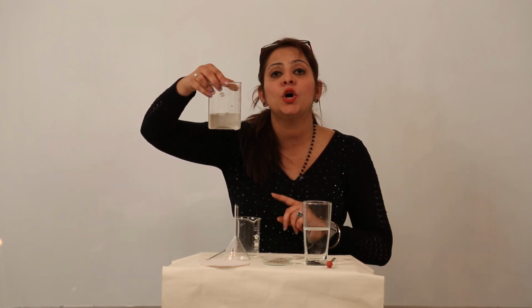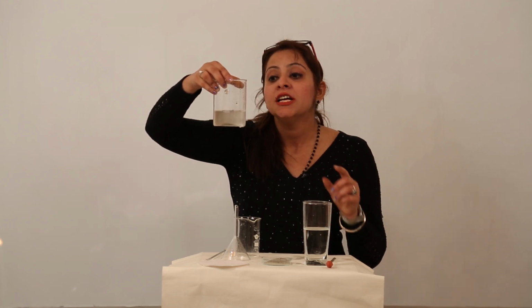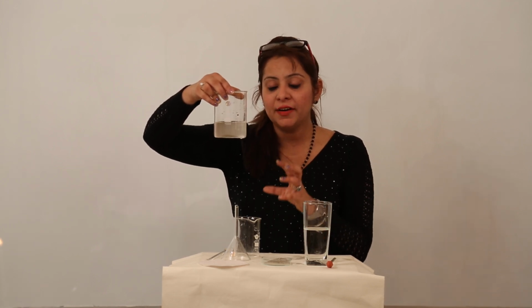As I know the sand particles are bigger in size, they cannot pass through the pores of the filter paper. So I am using the funnel and the filter paper to separate these components. The question must be arising in your mind: why am I not using a tea sieve? Because if I use a tea sieve, these sand particles will easily pass through it and we will not get the sand and water separated. Similarly, I can use a cloth also, right?